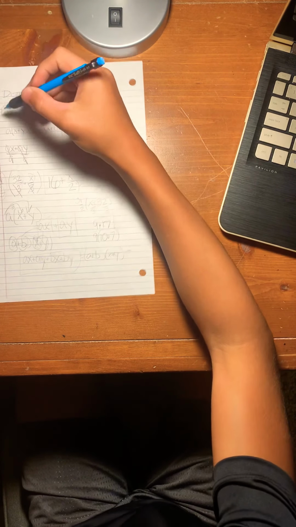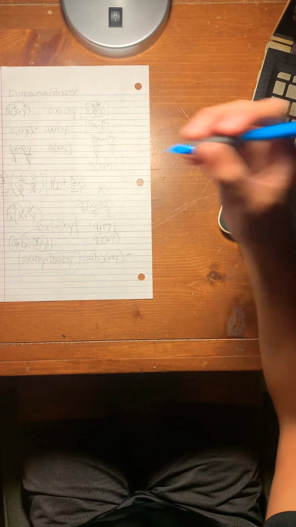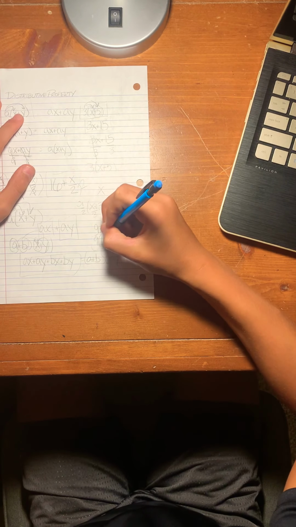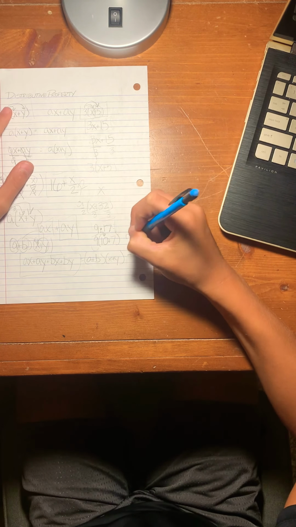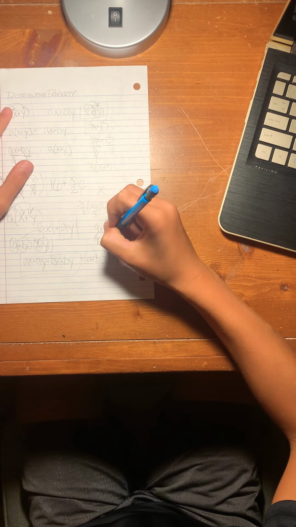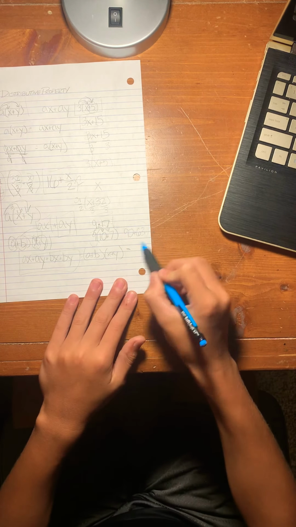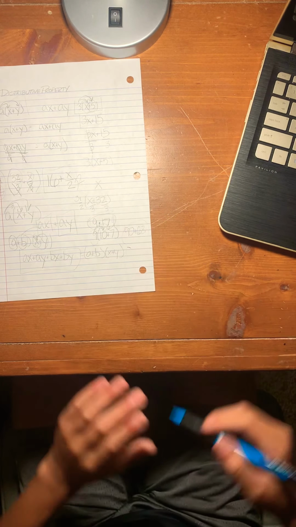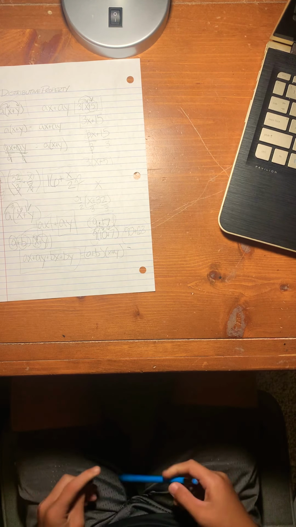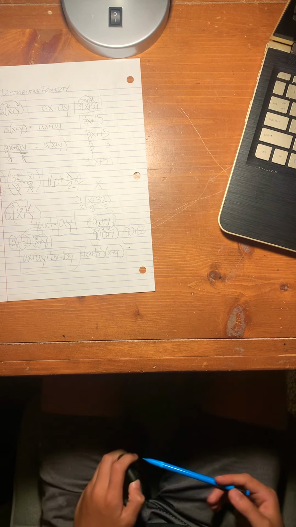And now you see it's in this form, and we can just do this. 9 times 10 is 90, and then 9 times 7 is 63, and suddenly this looks much easier than this.